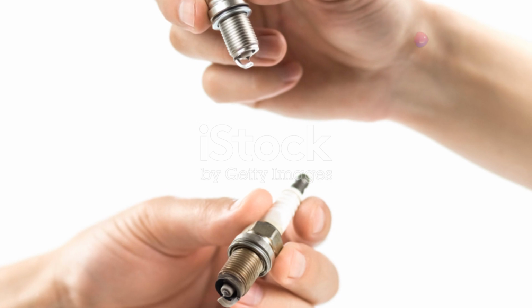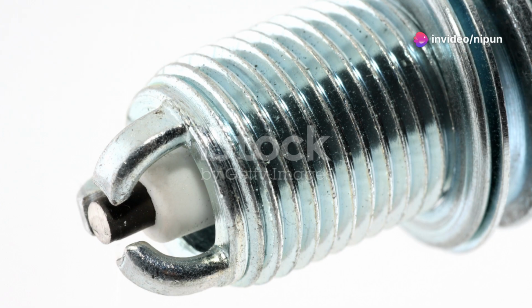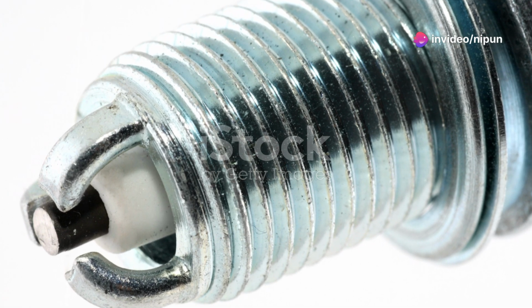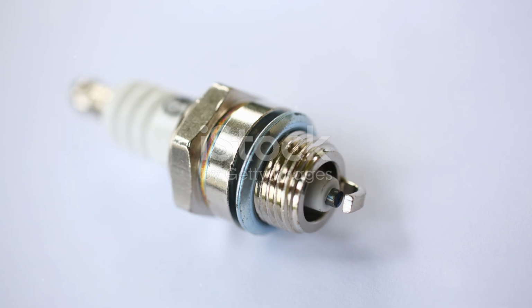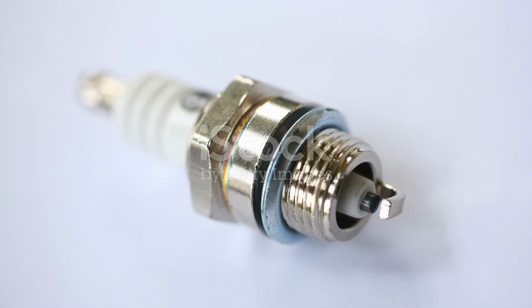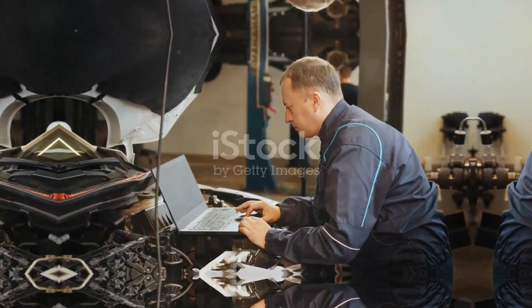When diagnosing ignition system faults, inspect the spark plugs for signs of wear, fouling, or damage. Check the ignition coils for cracks or signs of overheating. A spark tester can be used to verify the presence and strength of the spark.